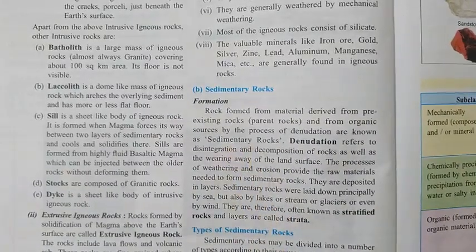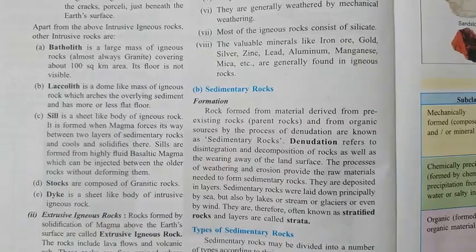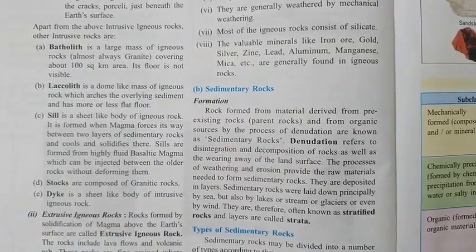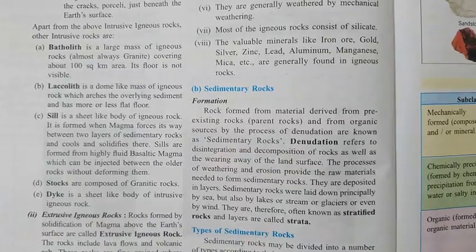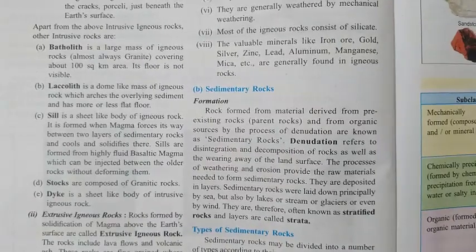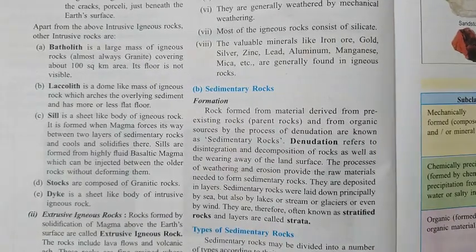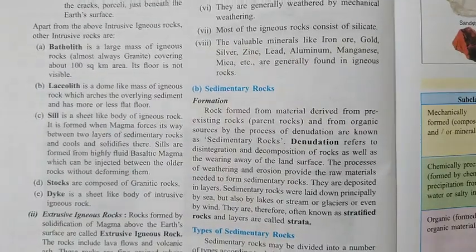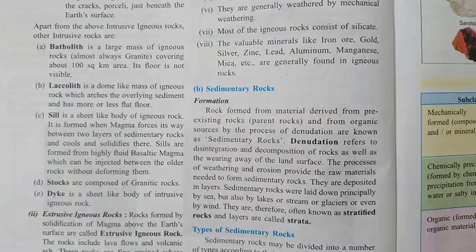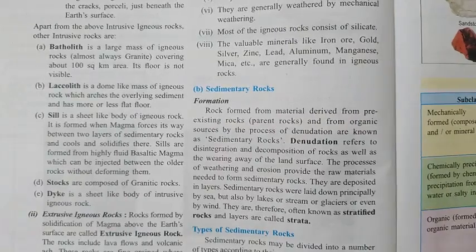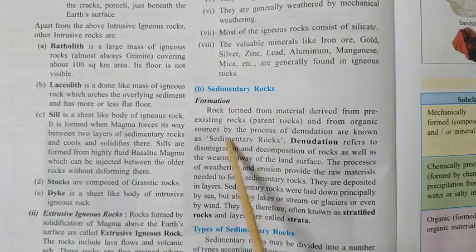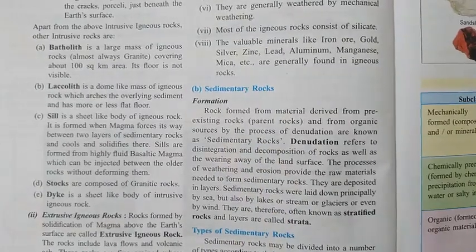So first of all, what happened after the weathering and denudation, when the rocks get weathered into big pieces, and after that by the erosion, they are again eroded into very fine particles. So the sediments are formed. Now these sediments are taken by the winds and by the running water, and they are deposited at some place, and there again they solidify and form the sedimentary rock. So this is how the sedimentary rocks are formed.